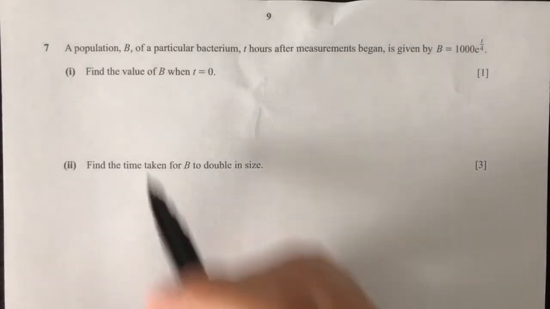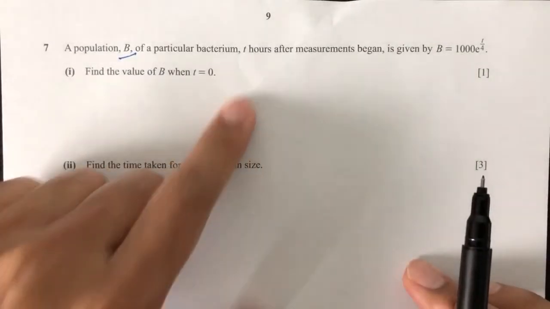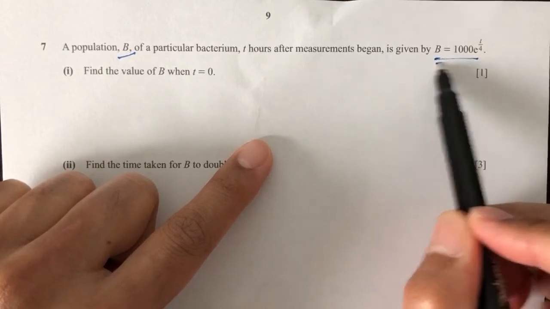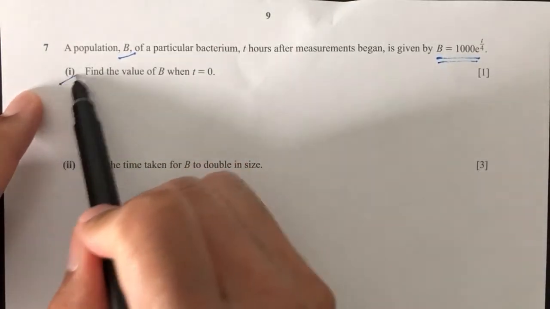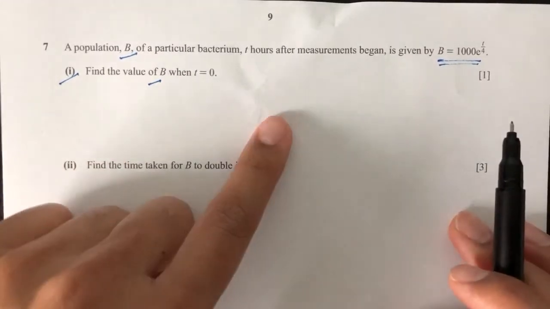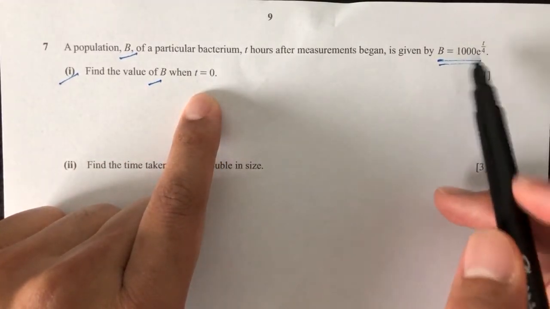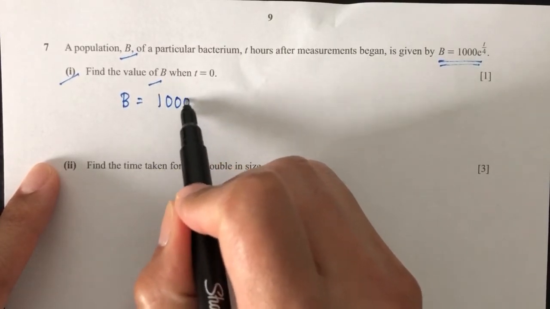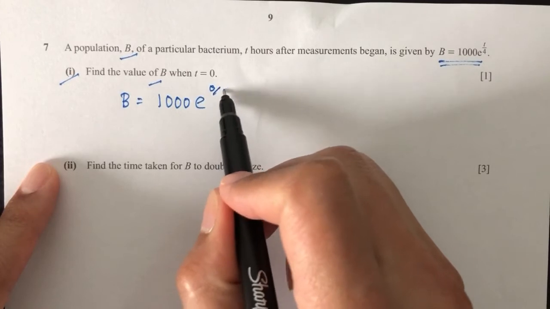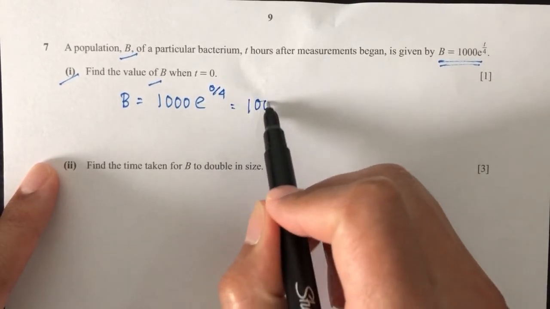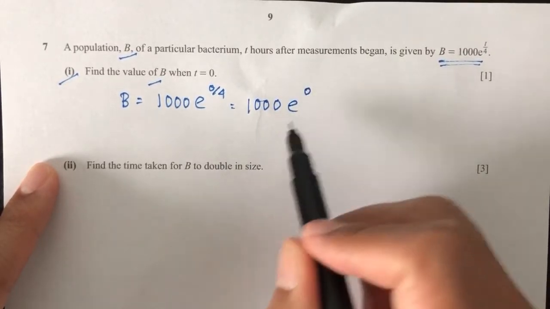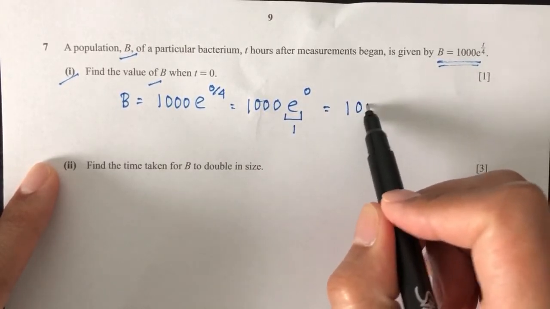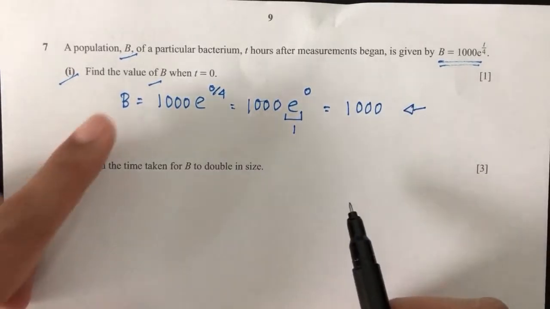Question number 7: we have a population B of bacteria, T hours after measurement begins, given by this equation. Part 1: find the value of B when T equals 0. So we have to replace T in this equation. B equals 1000 e power 0 over 4, that becomes 1000 e power 0. Anything to the power 0 is equal to 1, so 1000 times 1 is 1000. That will be the value of B.